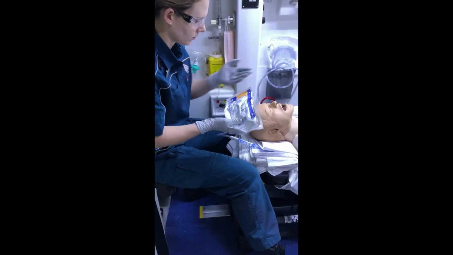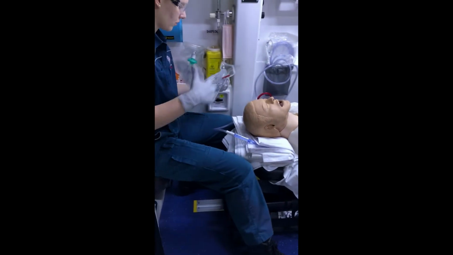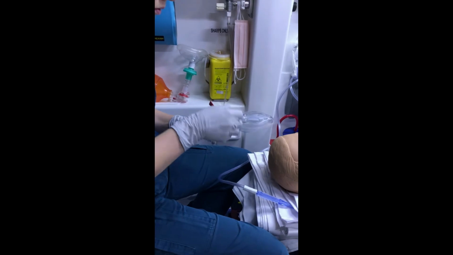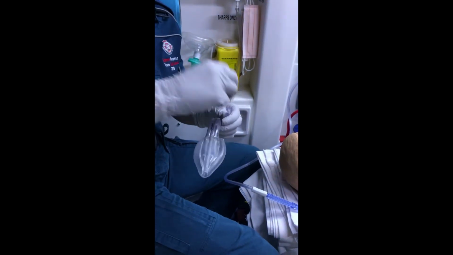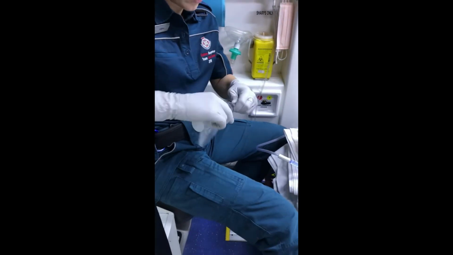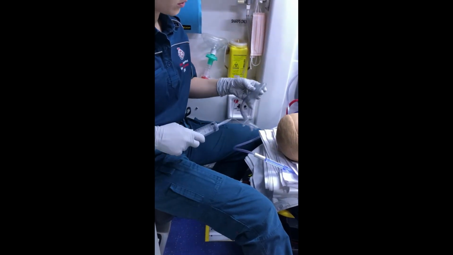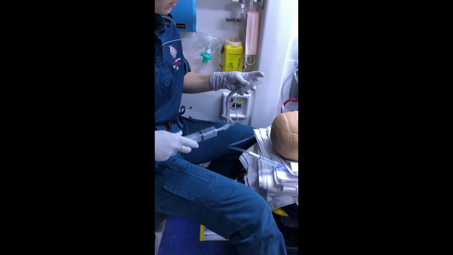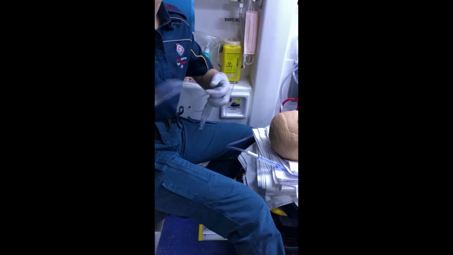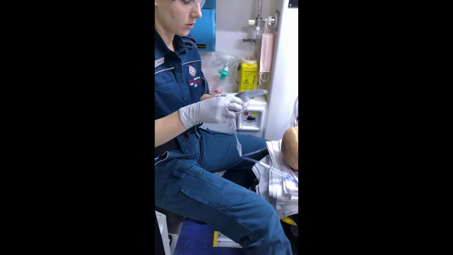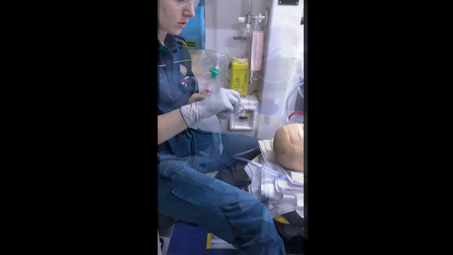Sizing the LMA is based upon the weight of the patient and can be found on the packaging. Open the packaging and remove the protective case. Remove the red safety lock and attach a 50ml syringe to the pilot balloon. Hold the LMA in the non-dominant hand and withdraw air while simultaneously compressing the LMA cuff, ensuring the distal end of the cuff is curled anteriorly. After achieving the desired cuff shape, disconnect the syringe from the pilot balloon. Lubricate the posterior surface of the mask with lubricant.